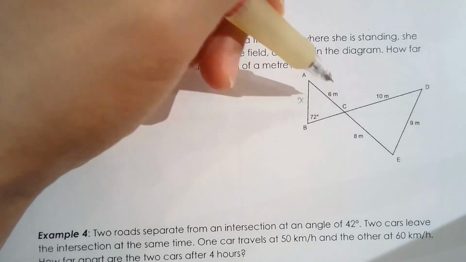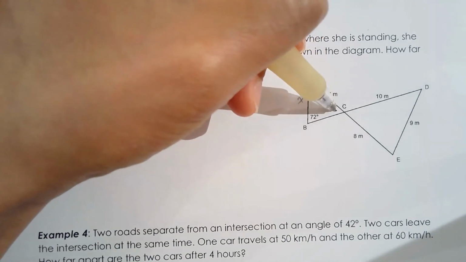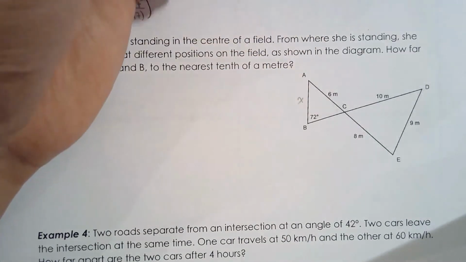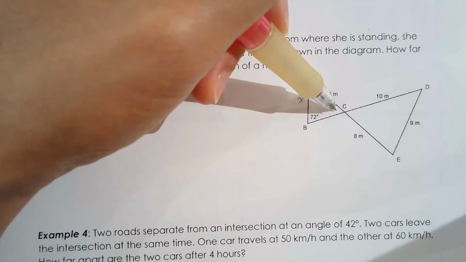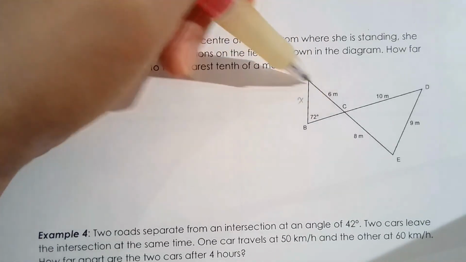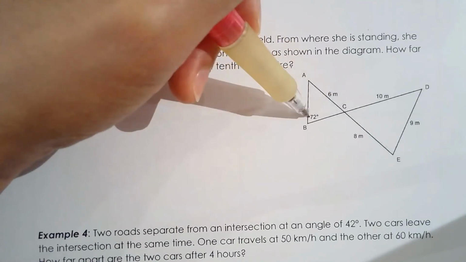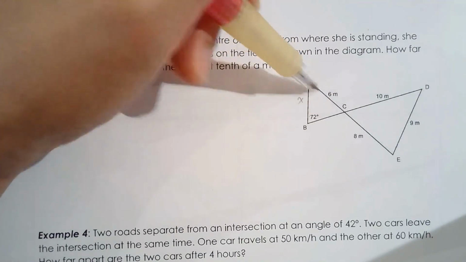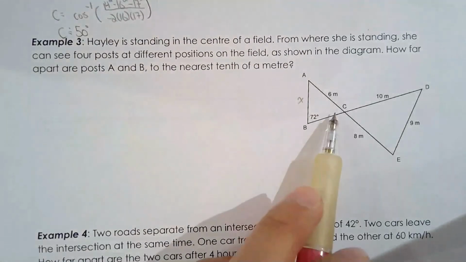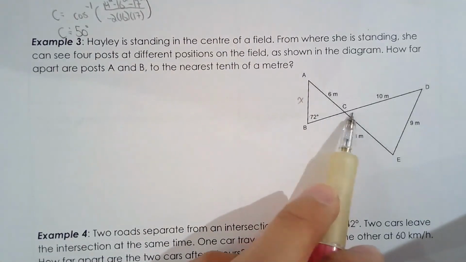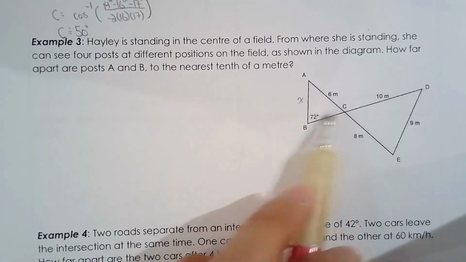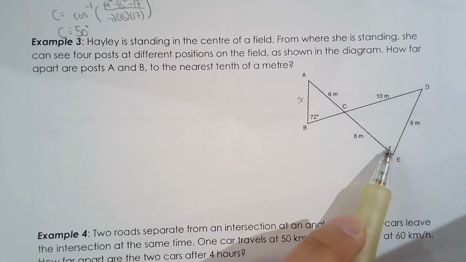Well, if I had this angle, then I can actually use a sine law. If I have angle ACB, I can use a sine law because I have the side and an opposite angle. So I really want angle ACB, and these are opposite angles, so they must be congruent. Angle ACB and angle DCE.